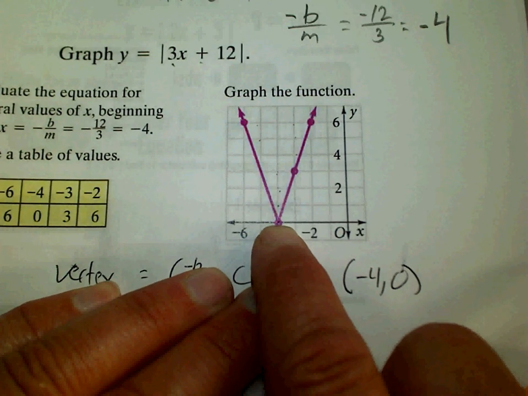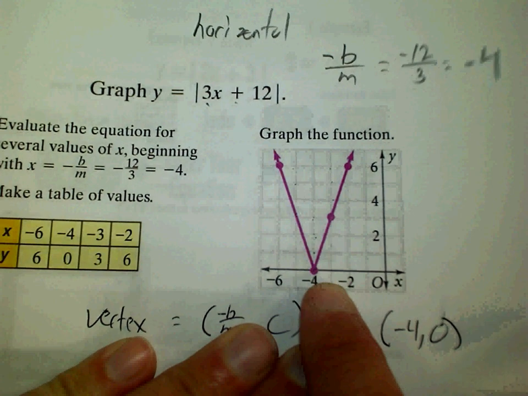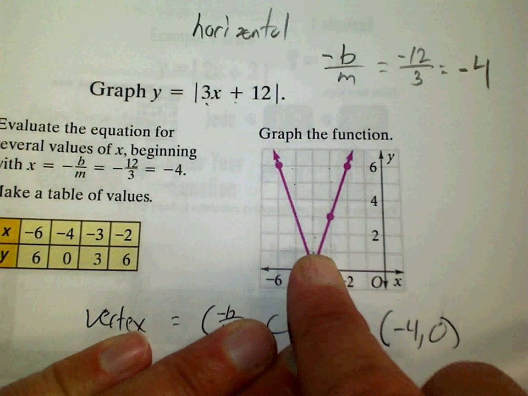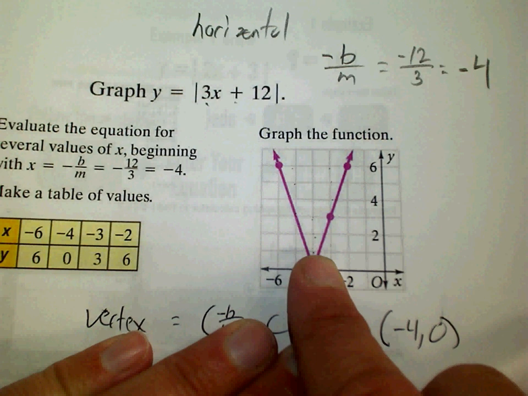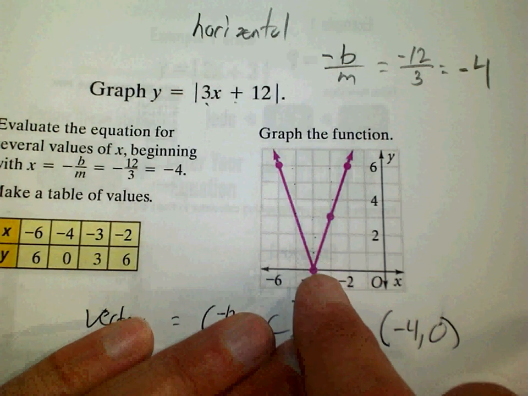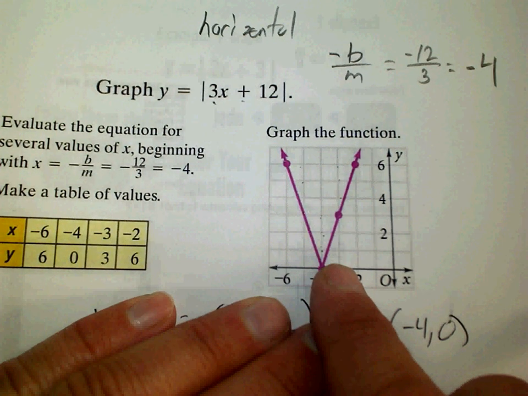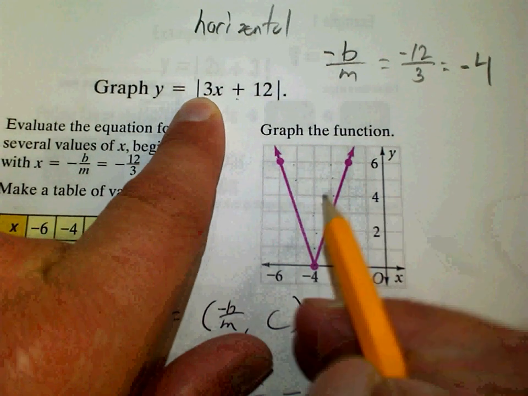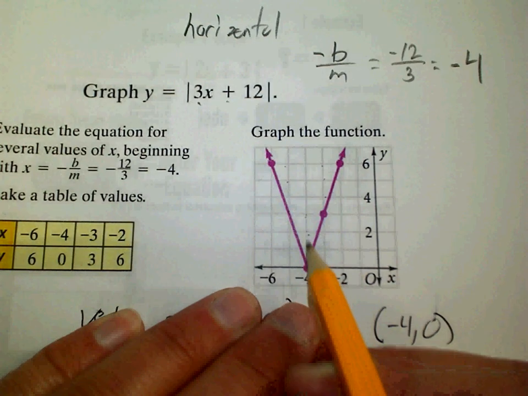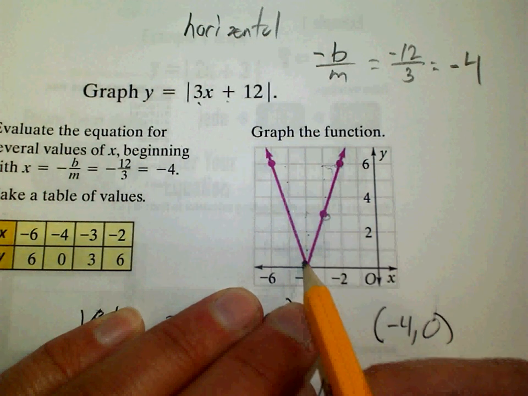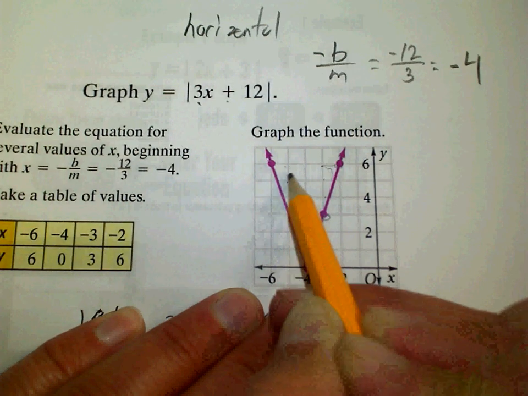Is that absolute value graph narrower or wider than normal? Why is it narrower? The M of 3. If you look really closely at this graph, it is rising 3, running 1. Rising 3, and it's doing that both directions. Rise 3, run 1. Rise 3, run 1. Y'all fine with that?